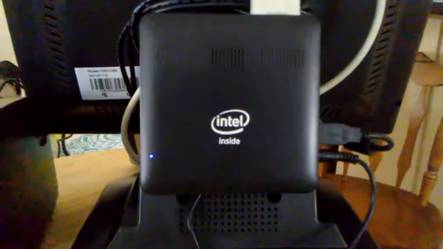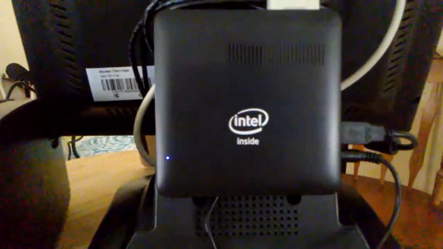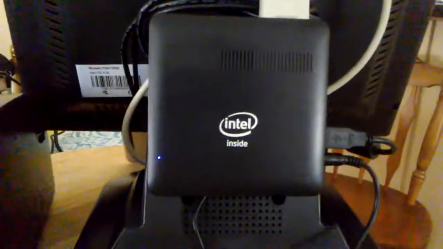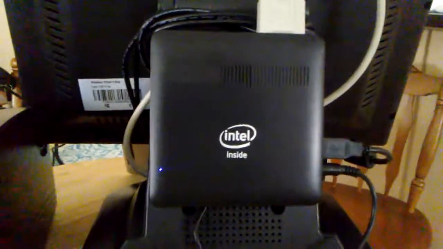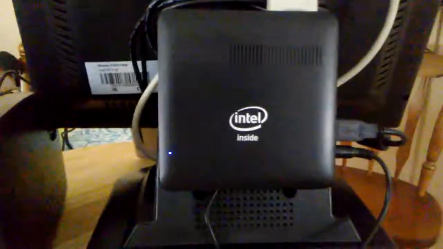Now I like to show you that you see the bracket here. This processor. Now the whole thing looks like all in one unit. All in one units basically start from $2,500 to $3,500 a piece.